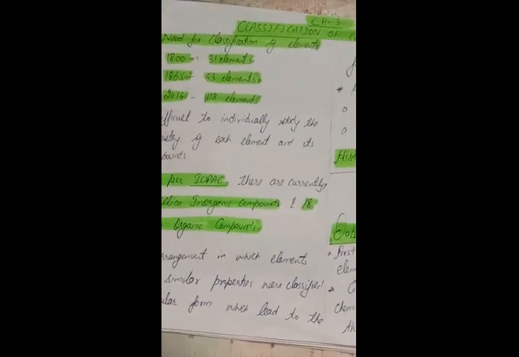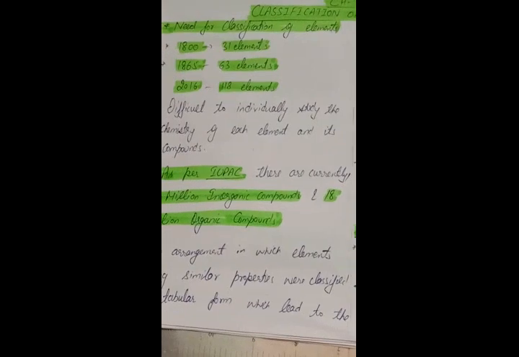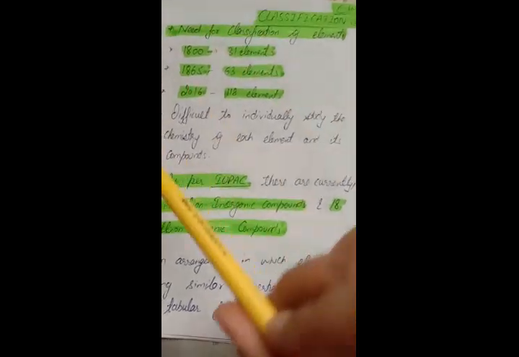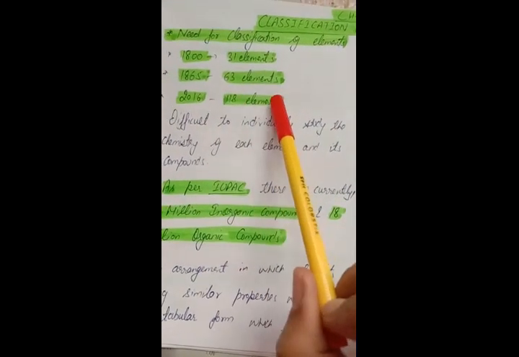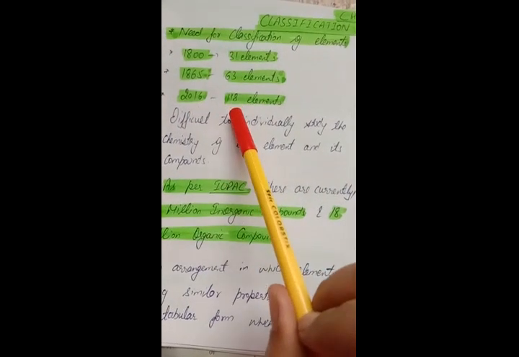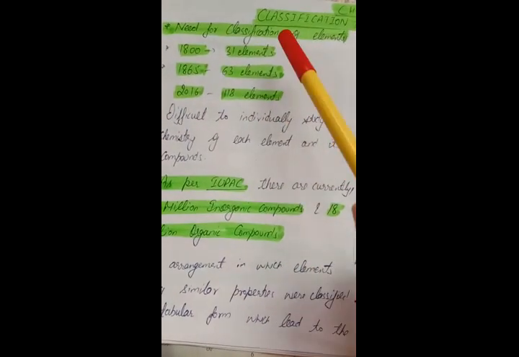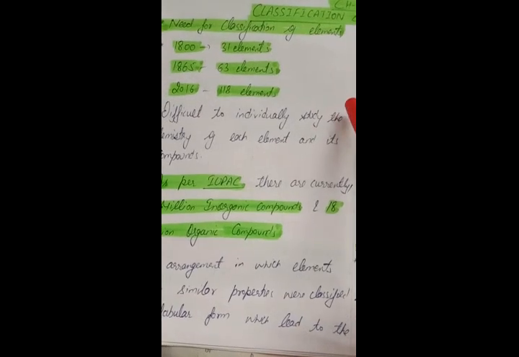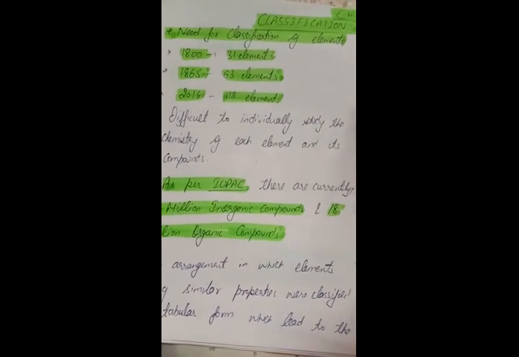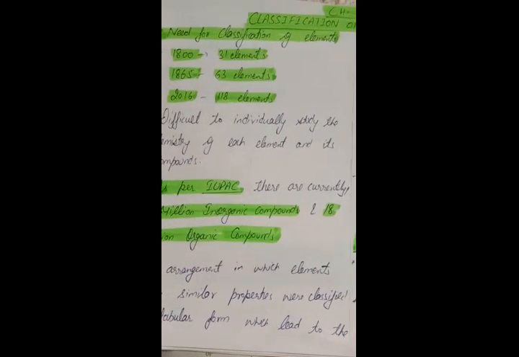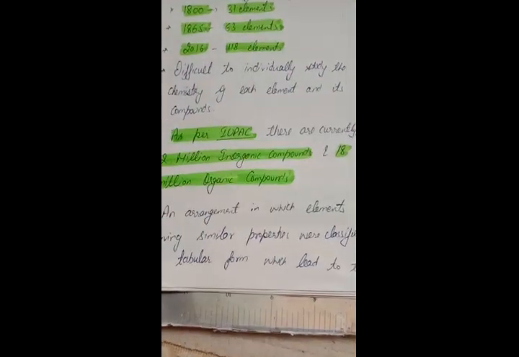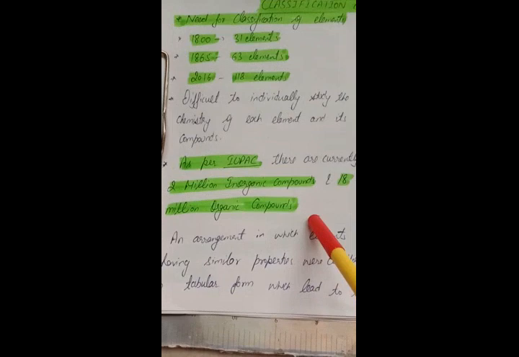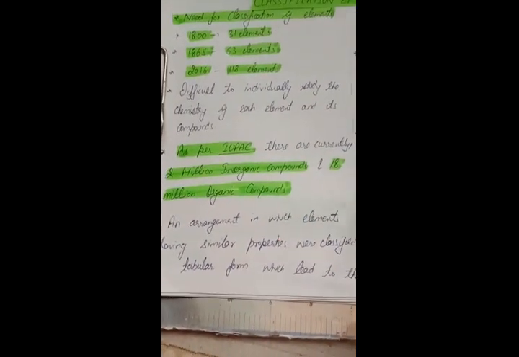First of all, why is there a need for classification of elements? Till 1800 only 31 elements were discovered. Then in 1865, 63 elements, and till 2016, 118 elements. To study such a large number of elements, if they are not arranged in a sequence, in a particular manner, then it is very difficult to study them. That is why there is a need to classify all the elements. And as per IUPAC, there are currently 2 million inorganic compounds and 18 million organic compounds.